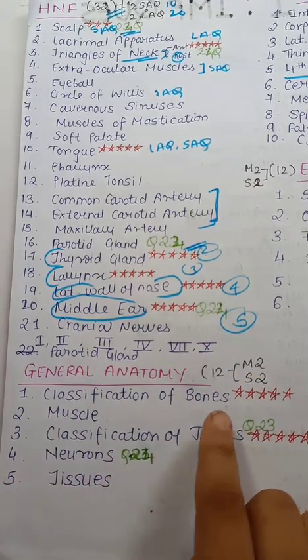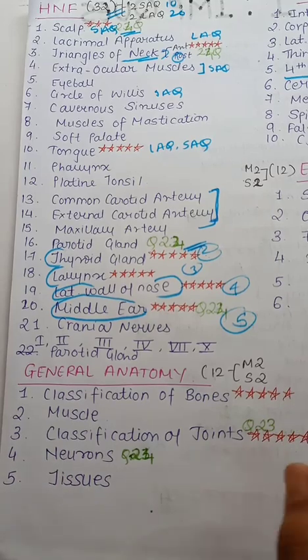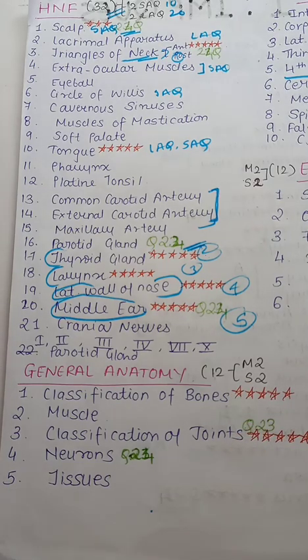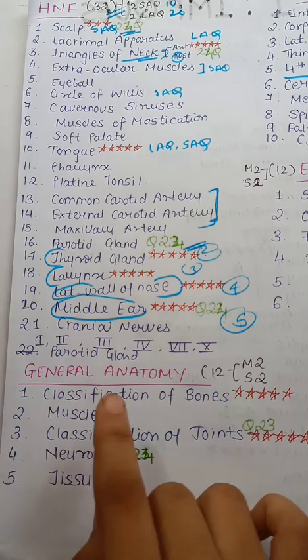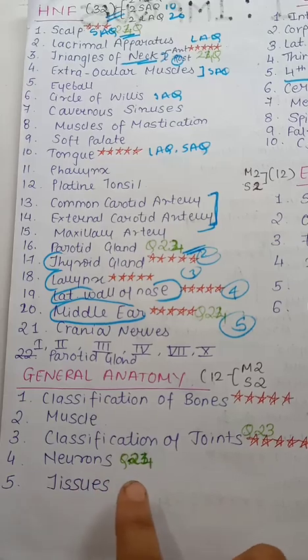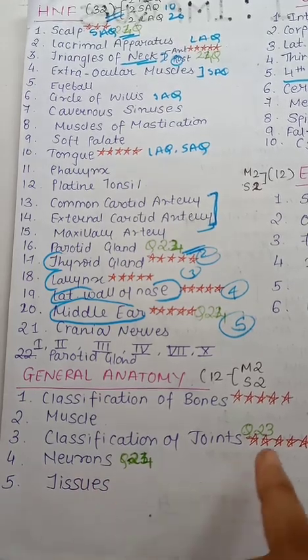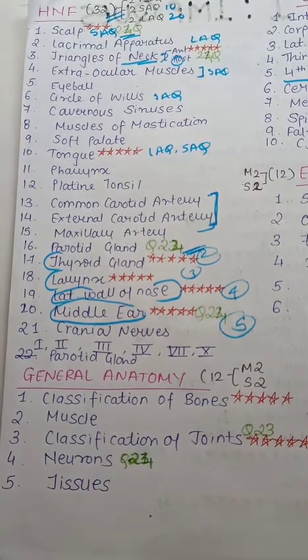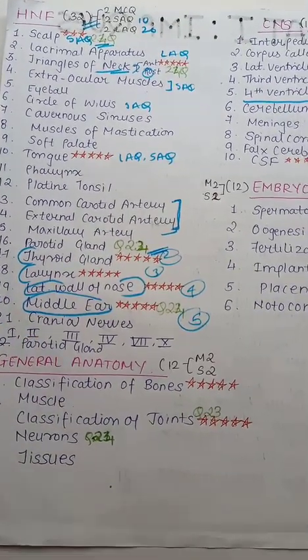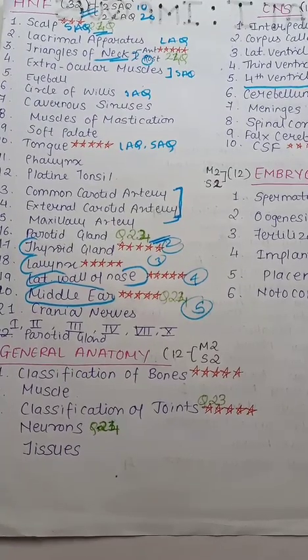Importantly, classification of bones and classification of joints are very much important. One will definitely be present out of these 2, classification of bones and classification of joints. Then muscle, neurons, and tissues are also important. In 2024, neurons and classification of joints were asked. So this is it for the IMP questions from paper 1.